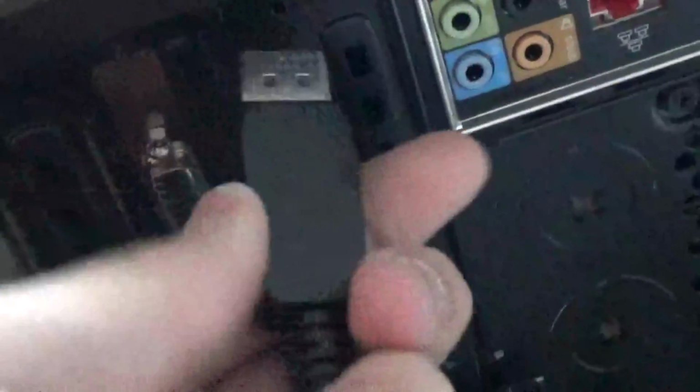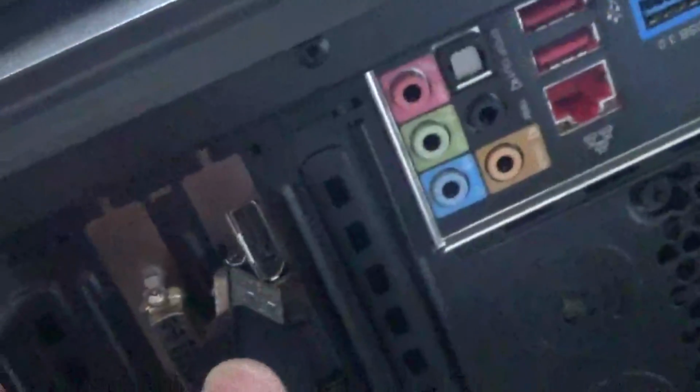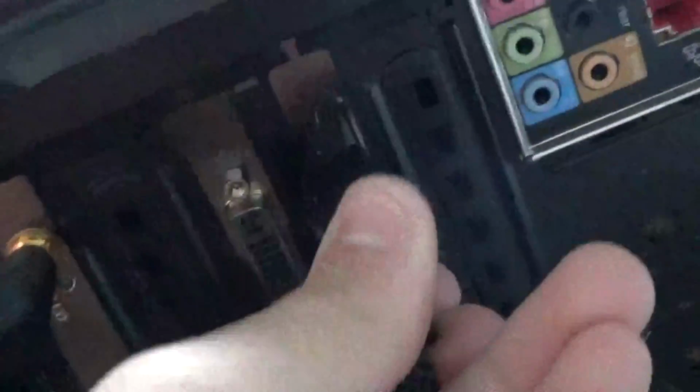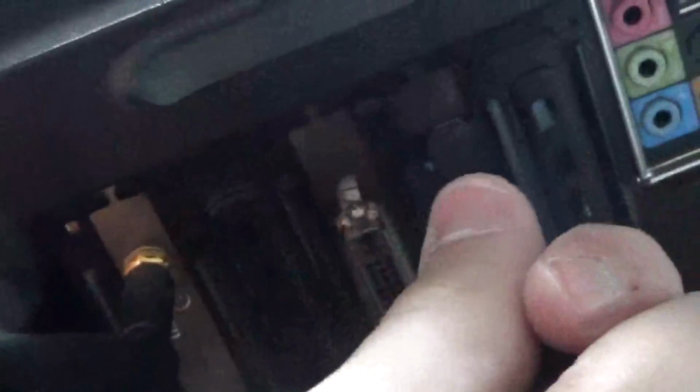So you line up the little notch or the little bump in the cable with the bump in the connector, and you just push it in. If I can get it right. There you go.